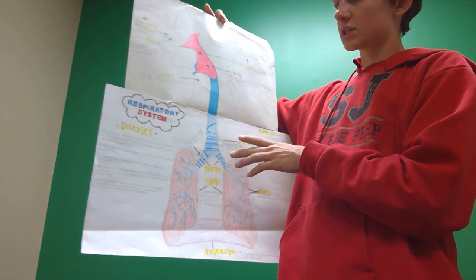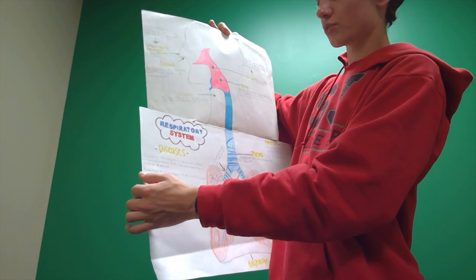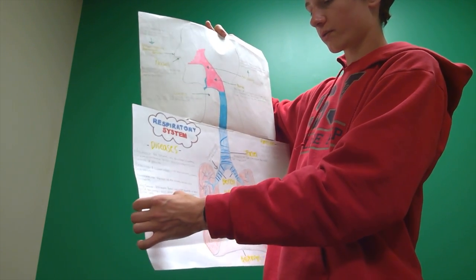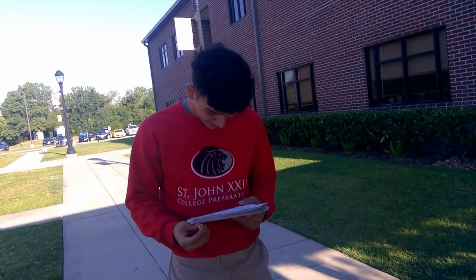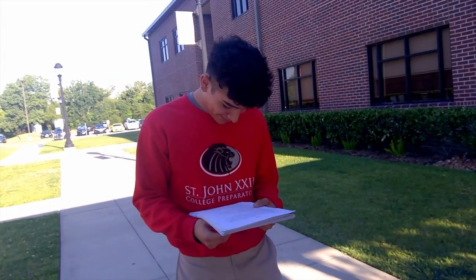Some more diseases besides the lung cancer is asthma, bronchitis, pneumonia, and cystic fibrosis. Out here on my 10th cigarette, I'm going to tell you about my condition called lung cancer.